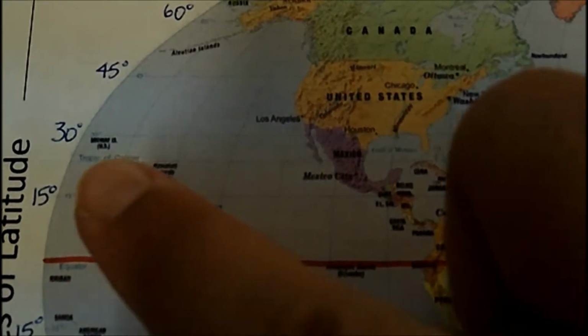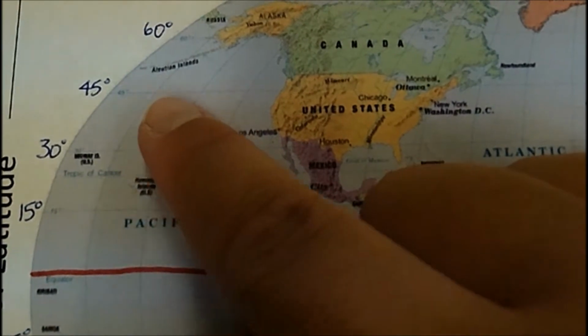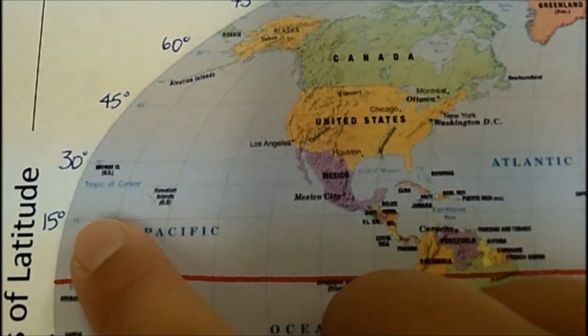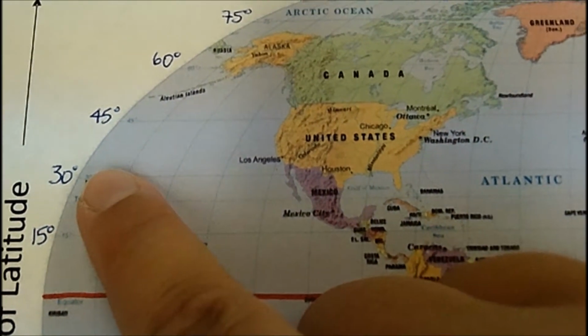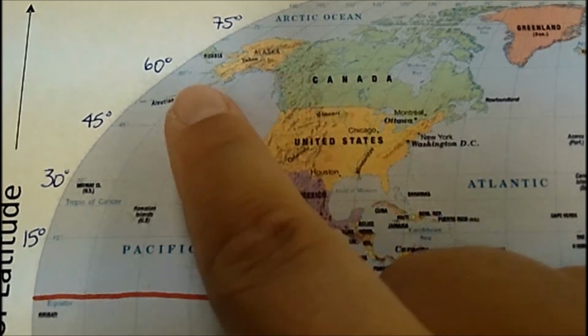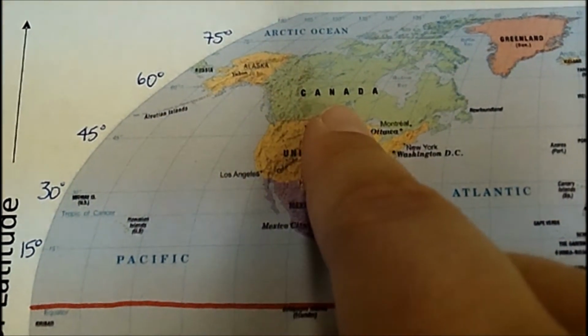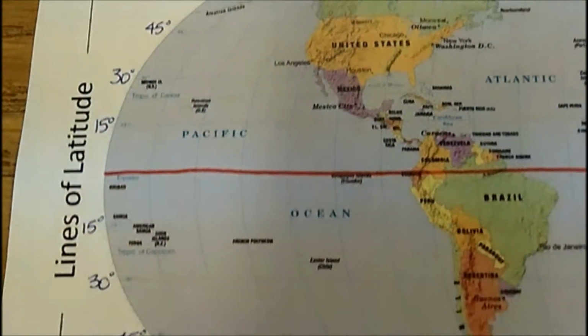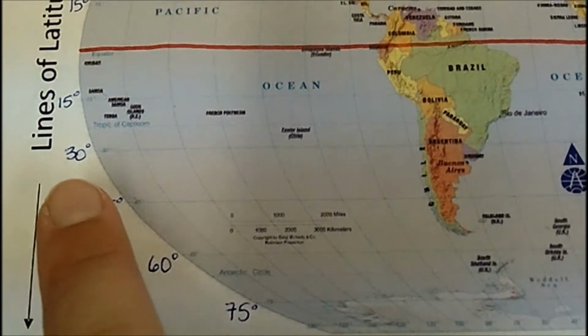I have labeled the lines of latitude so that you can see them easier on this map. We have 15 degrees north, or above the equator, 30 degrees north, 45 degrees north, 60 degrees north, and 75 degrees north. Below the equator, we have the same lines.